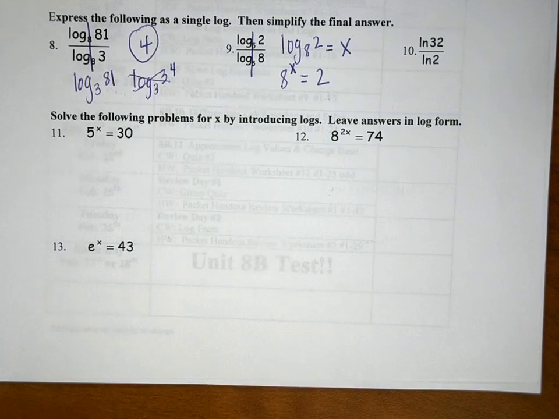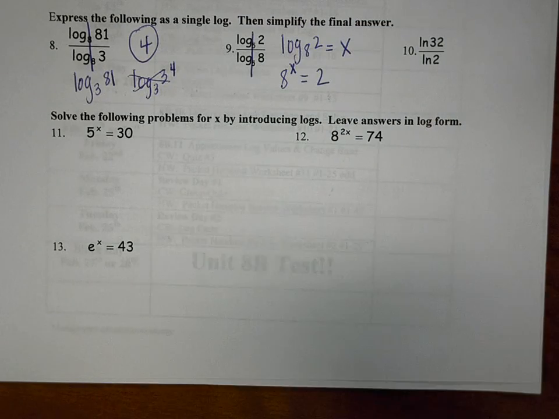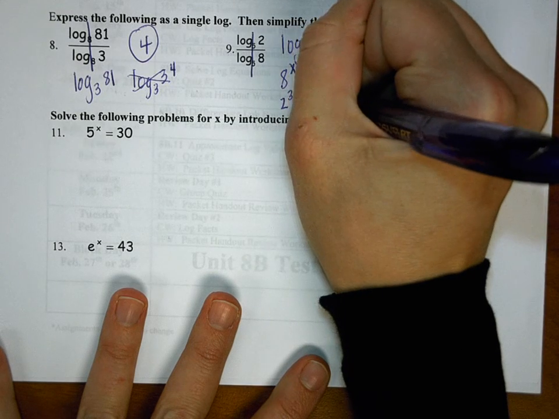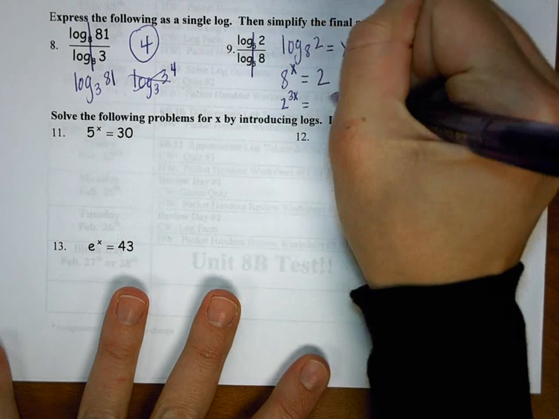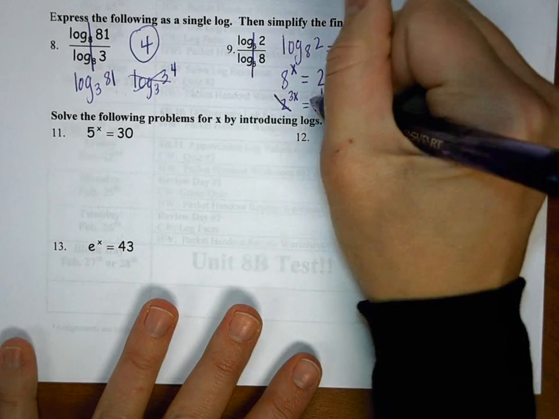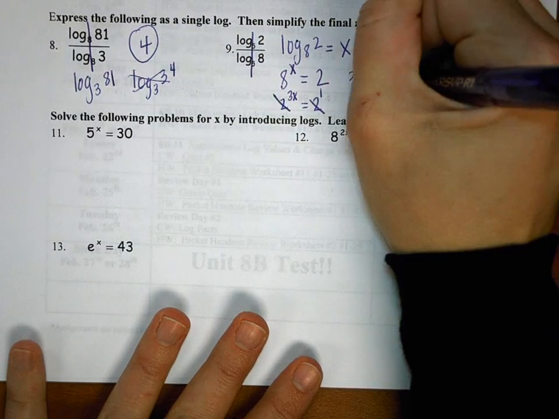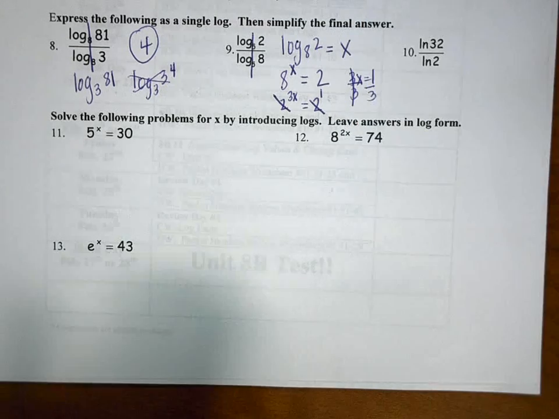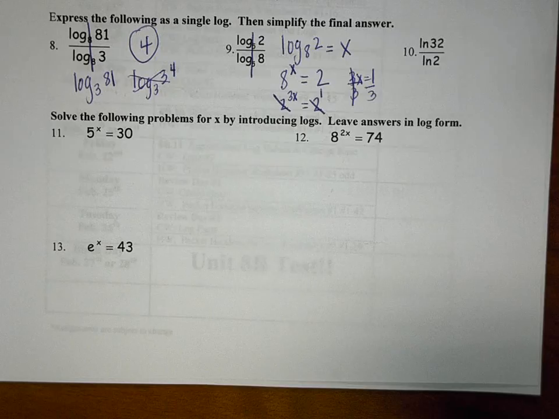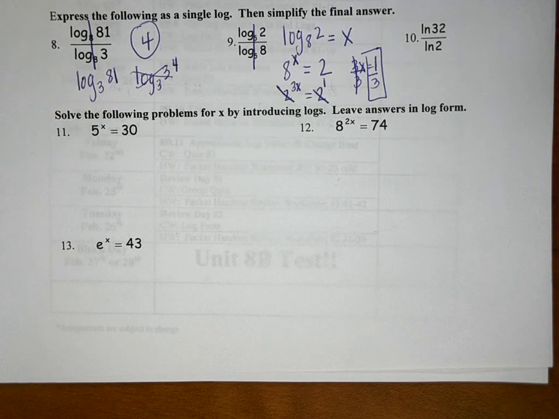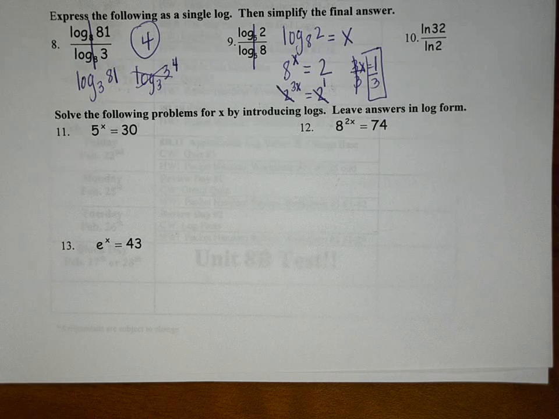What base will I then need to use? 2. So 8 is 2 to what power? So that's 2 to the 3x equals 2 to the first. And then we can drop our bases. We have 3x equals 1, divide by 3, and so my answer is 1/3. Okay, what's going to happen with number 10?